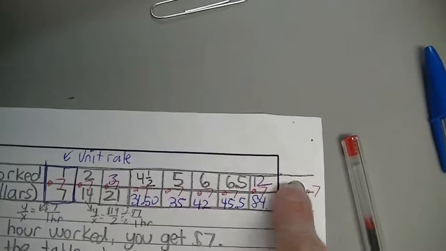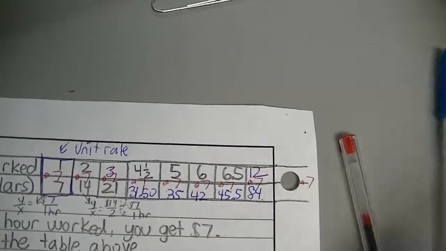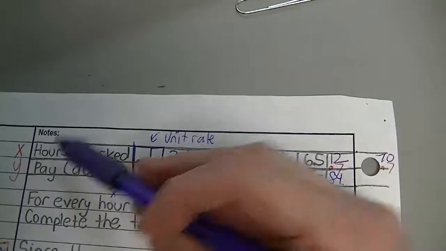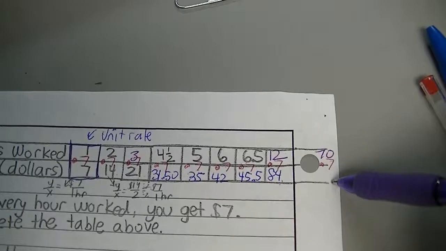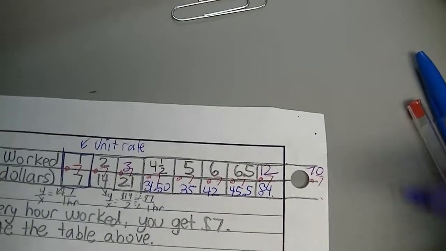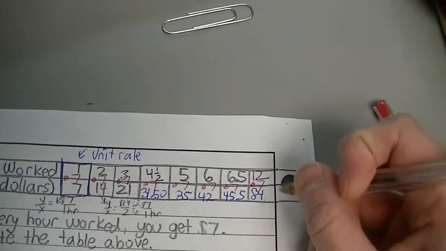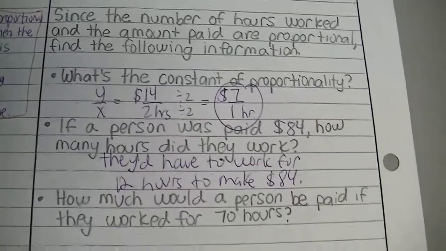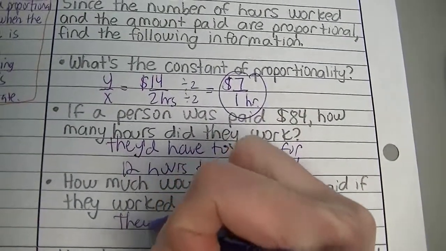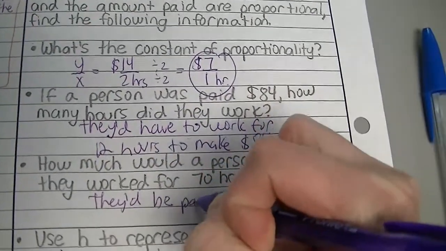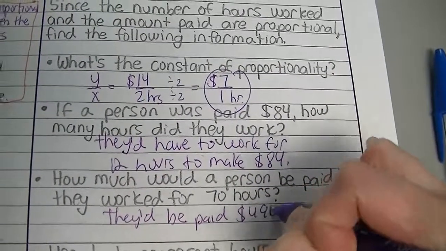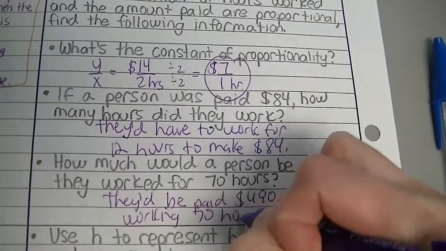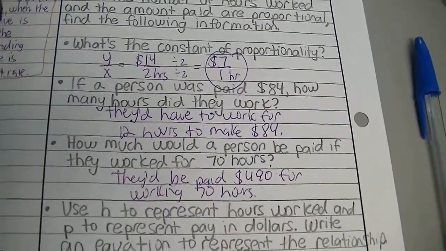I'm looking in the hours, I don't see a 70, so let's go ahead and put that 70 right there, please. Okay, so remember, you're multiplying that x value by 7 to get the corresponding y value. So 70 times 7 is 490. Okay. So how much would a person be paid if they work for 70 hours? They'd be paid $490 for working 70 hours.